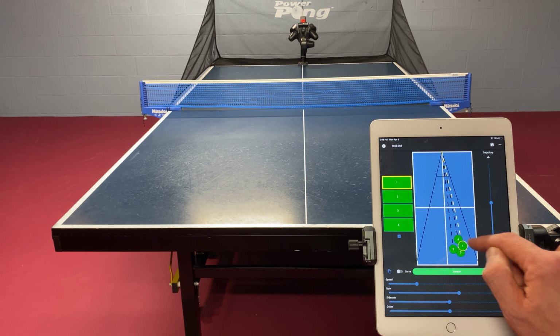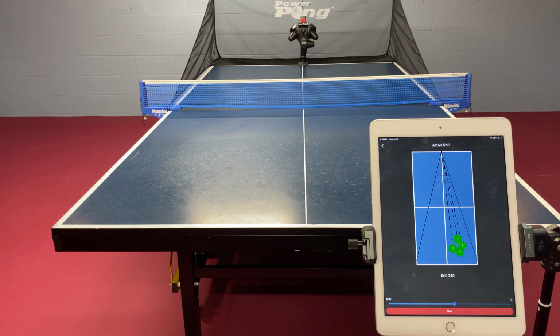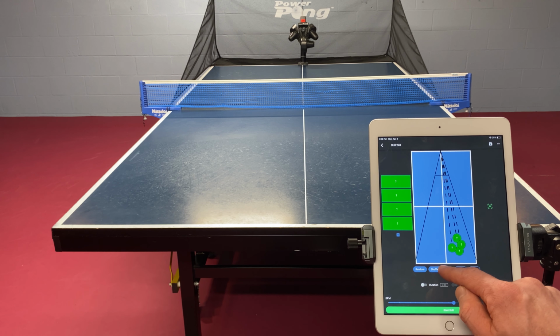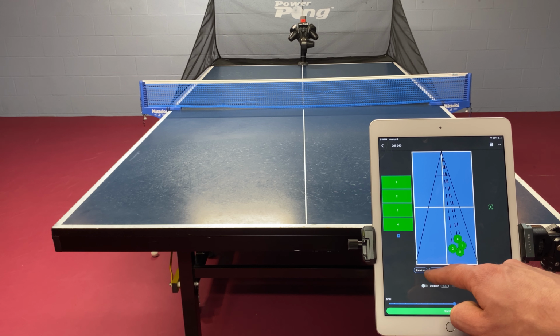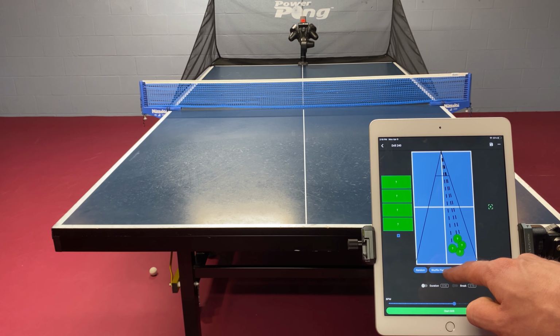And then I'll hit random and shuffle placement. So what will happen? It'll give you the balls anywhere in a cluster or a zone. Now you can make that zone as big as you want or as small as you want. So one of the users recently asked the question, they said, okay, so if you've got a cluster there, then why are you clicking random and why are you clicking shuffle placement?